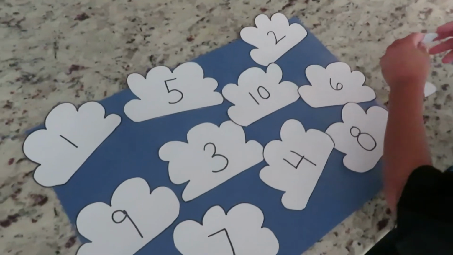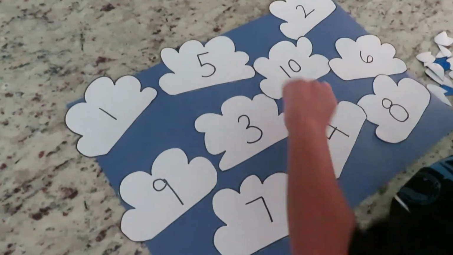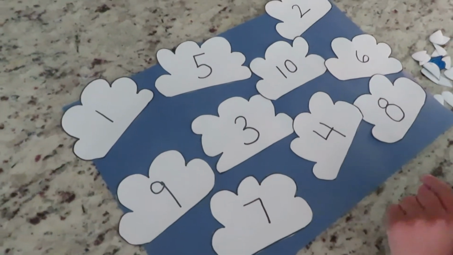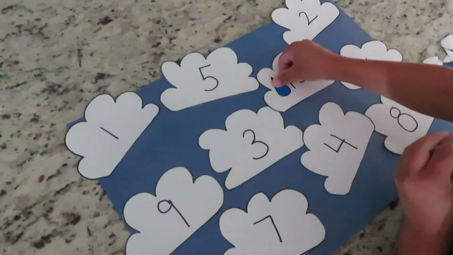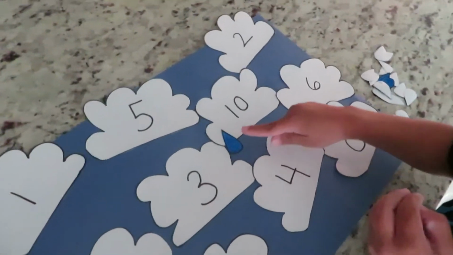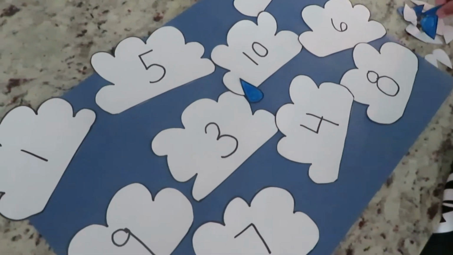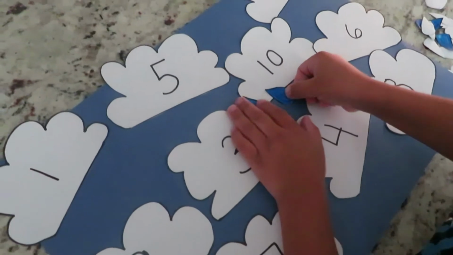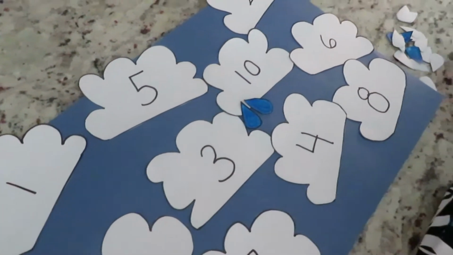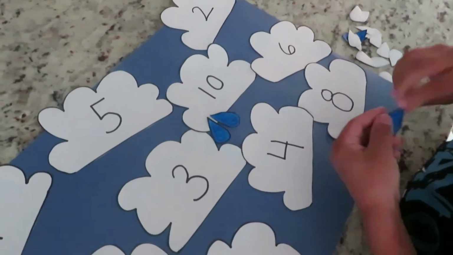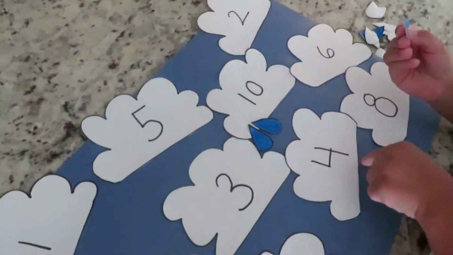Right, what number are you starting with? I'm doing 10. So you gotta put how many raindrops on there? 1. How many go on 10? 1 and 2. No, 10. Yes. They go through this cloud and rain.